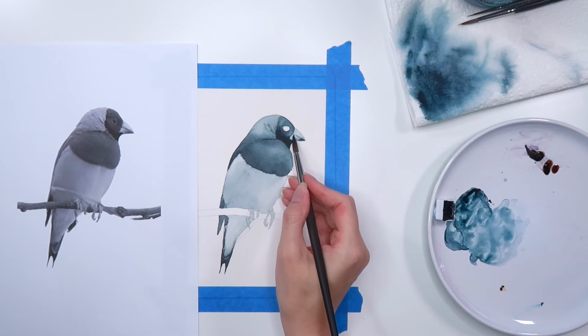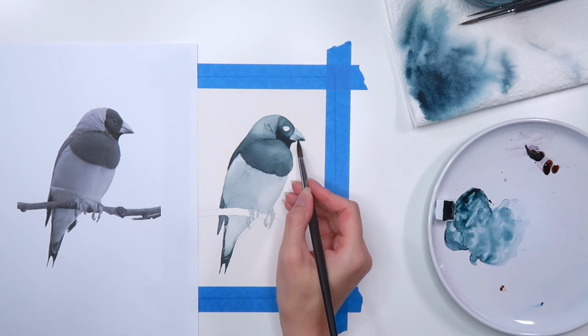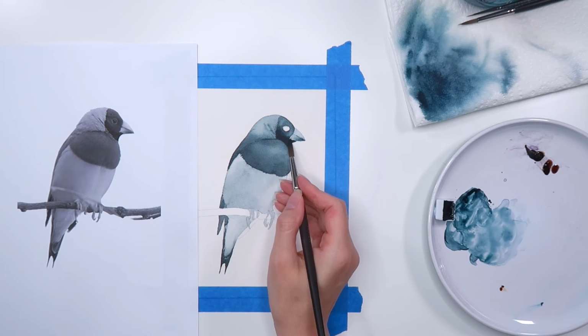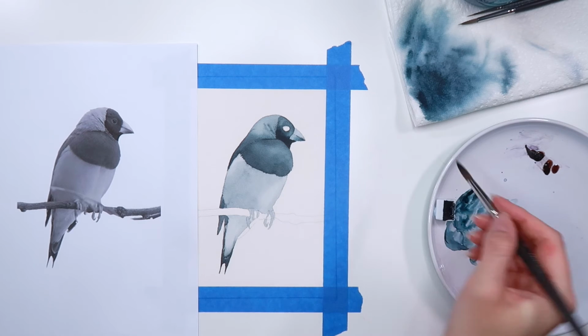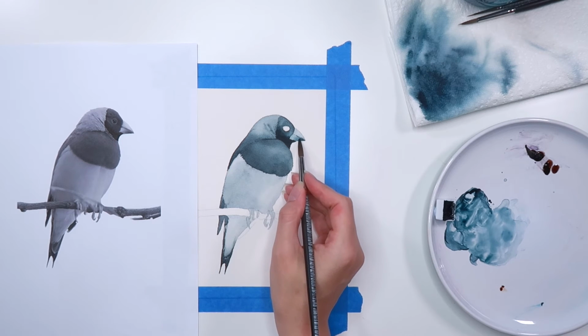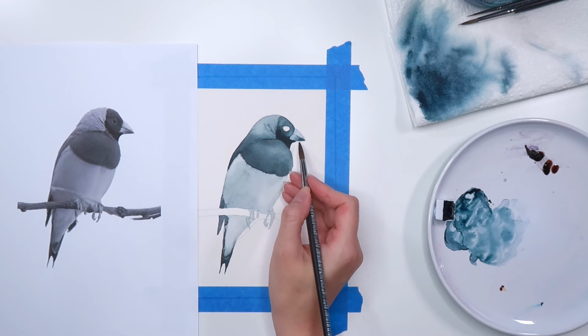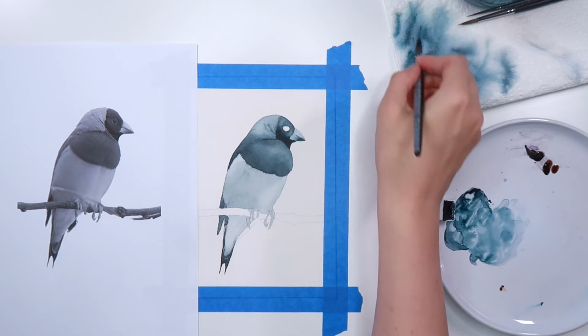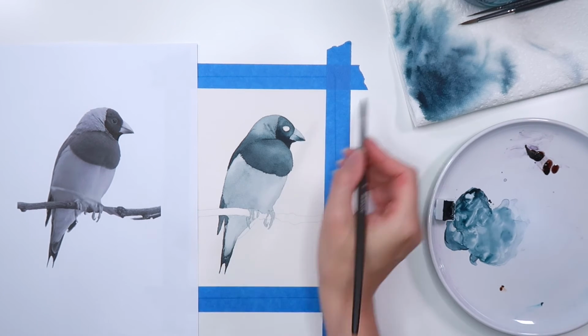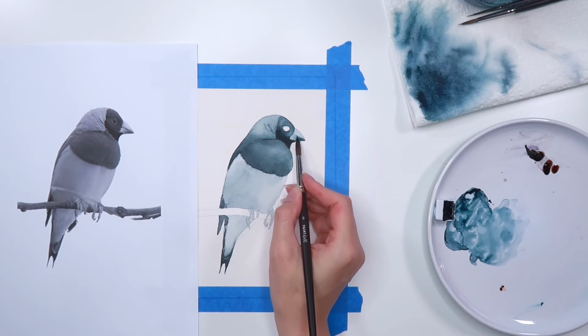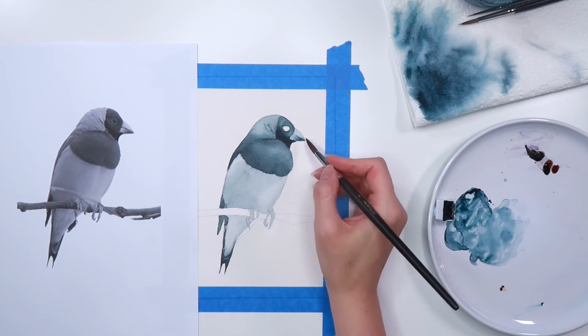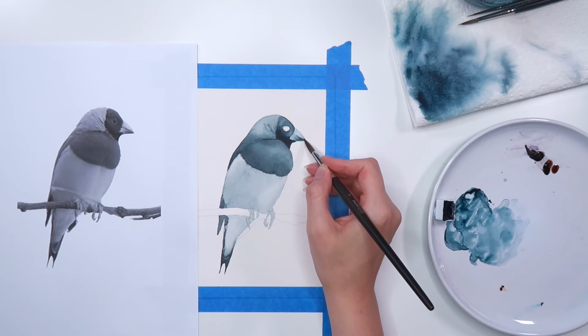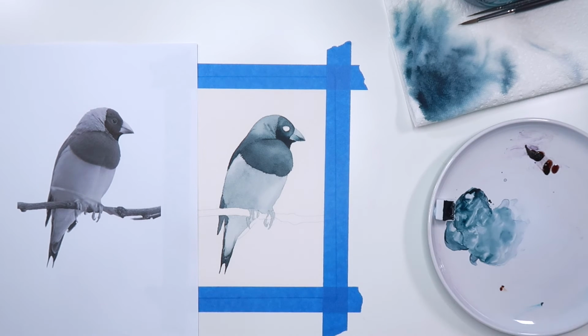So I'm doing a little bit of dry brushing here in the hopes of avoiding more wet on wet layers. I'm dry brushing some darker color on the tip of the beak and along that central line, the split, along the bottom of the beak as well to shade that. I'm just being very light-handed here, very careful, just bit by bit by bit.